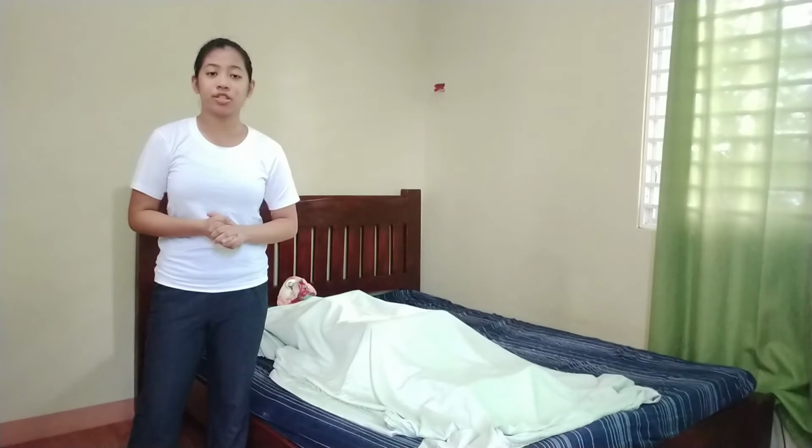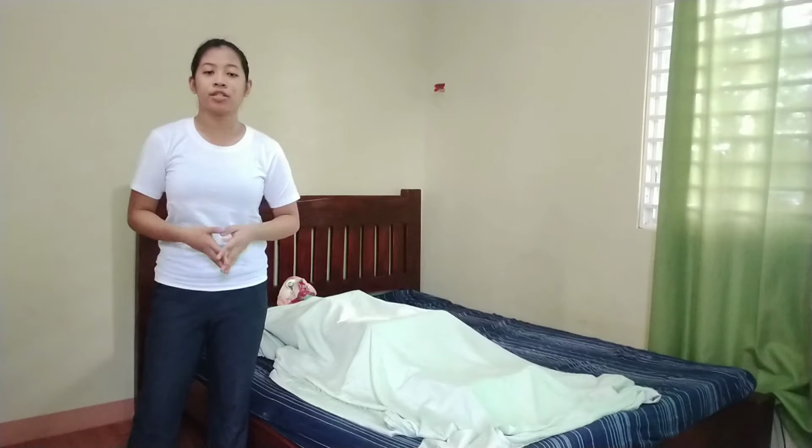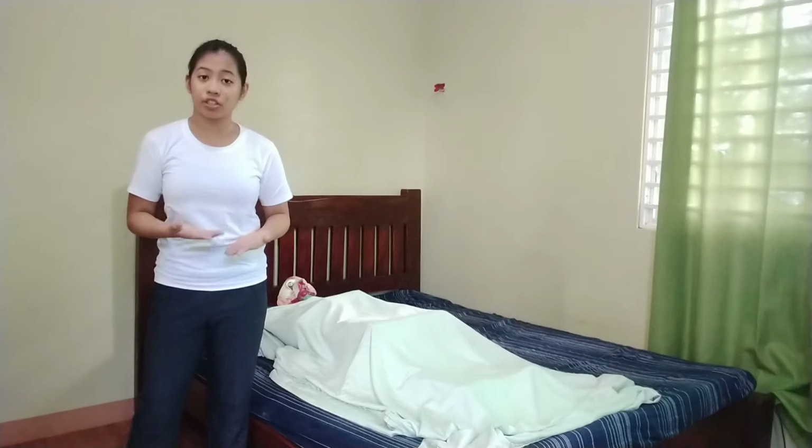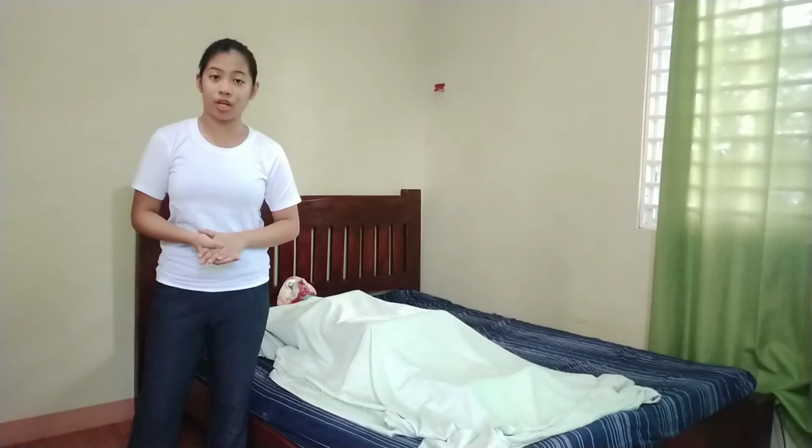Now, following the nursing process, I will do an assessment first to my client. So I will check the client's condition before starting the procedure to assess if there are any infections or open wounds in the perineal area.